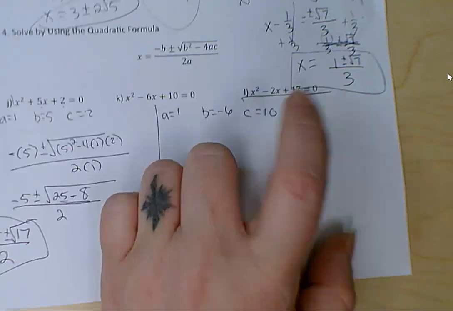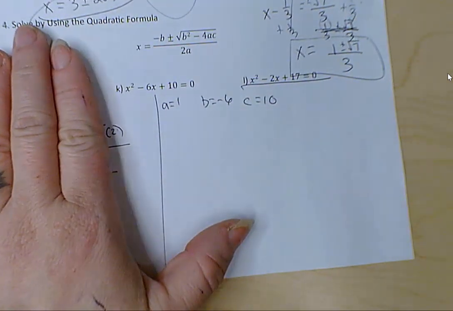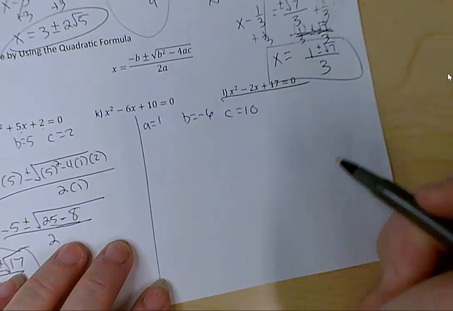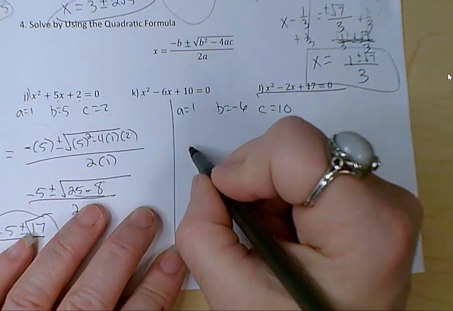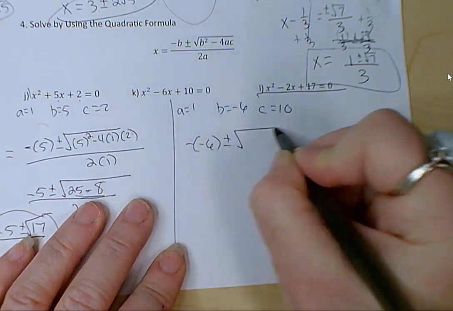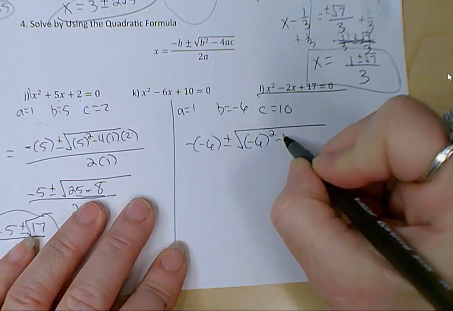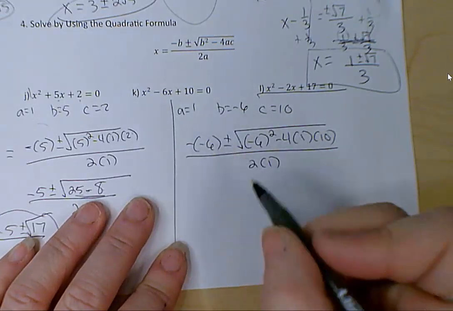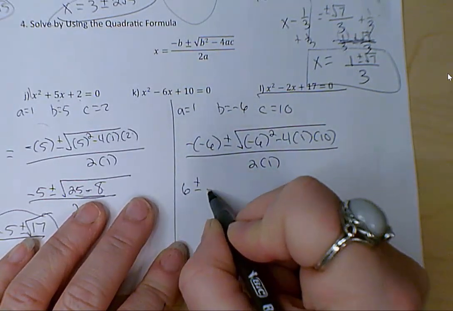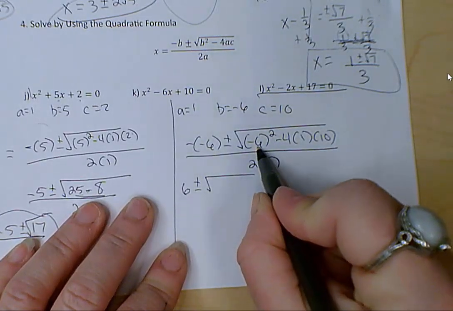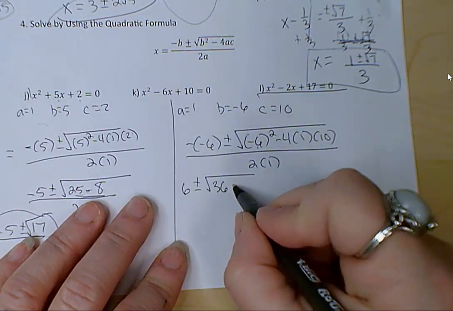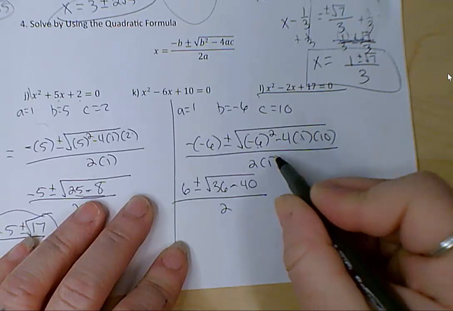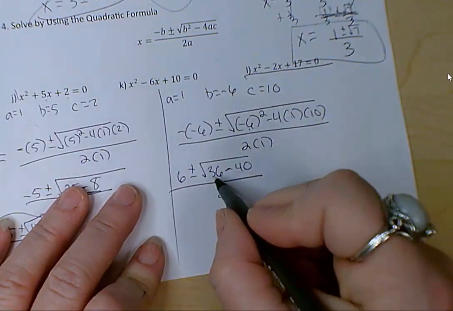Now, I'm going to leave example L for you to try on your own, so I am going to work example K, where a is 1, b is negative 6, c is a 10. So let's throw that into the formula. We get negative b plus or minus the square root of b squared minus 4ac all over 2a. Double negative rule here in front makes up the 6, plus or minus the square root of negative 6 times negative 6 is 36, minus 4 times 1 is 4, times 10 is a 40, all over 2 times 1, which is 2.